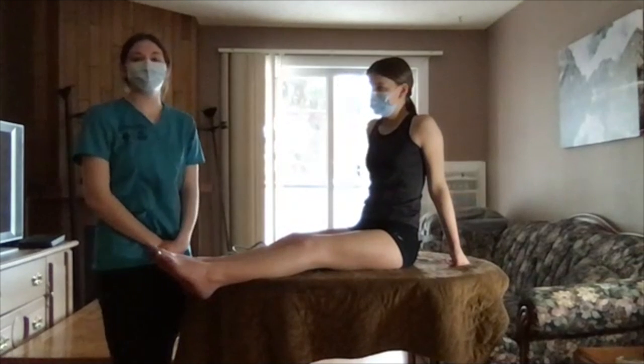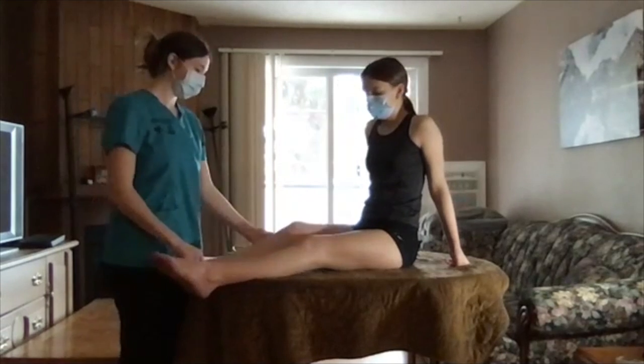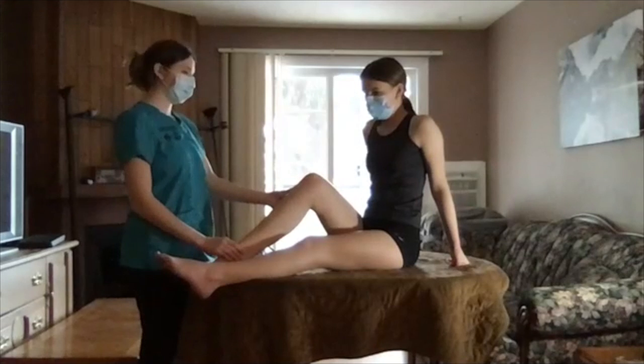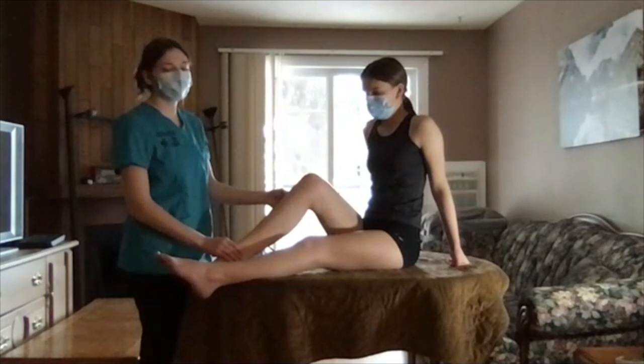I'm now going to move on to the pulses, starting with the popliteal pulse. Making sure when you're doing your pulse, you're listening for a full 60 seconds and always listening for the rate, rhythm, and amplitude.